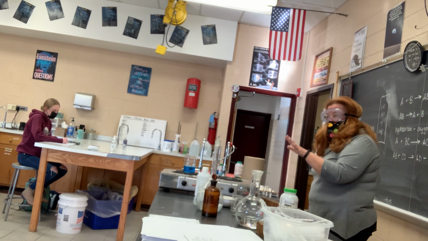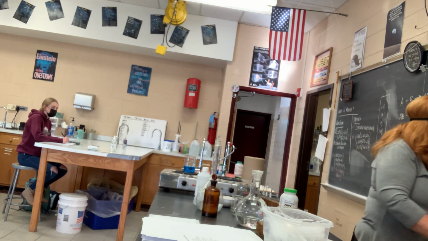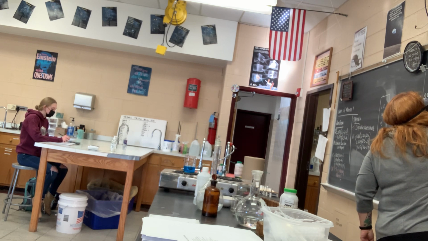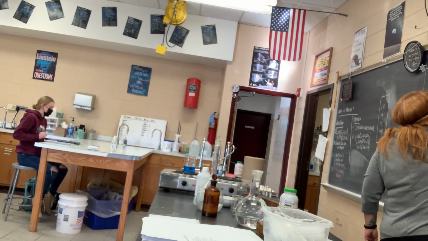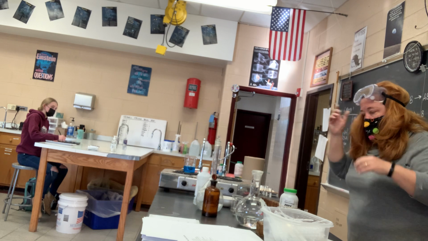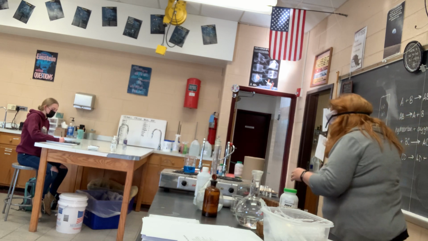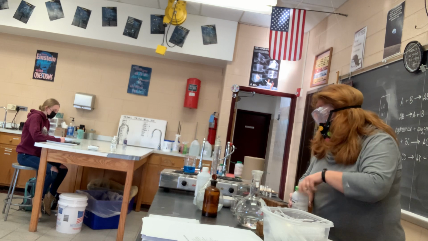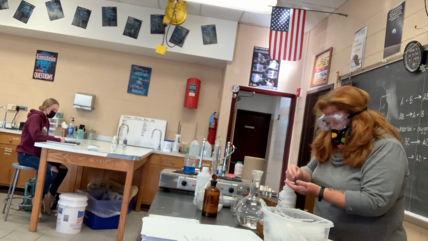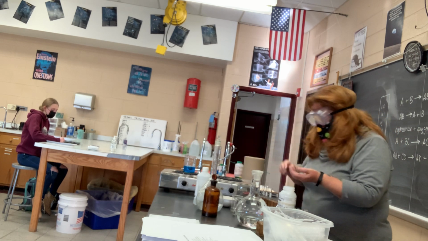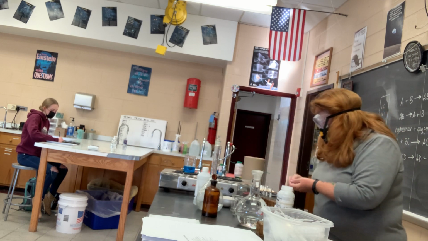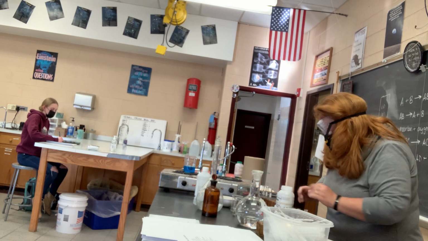That's my fairly warm copper sulfate. I wanna make sure that we have that. So the copper sulfate is a blue liquid. That's copper sulfate. And I'm adding to it zinc. And the zinc is still silver, not very shiny. This is a single replacement. Trying to get smaller pieces so it'll happen faster. This one takes a while.